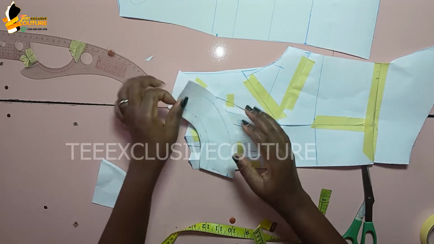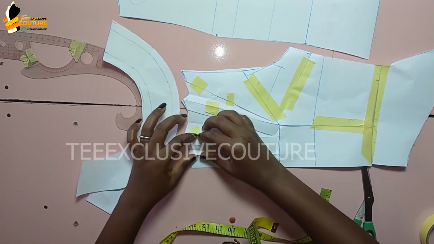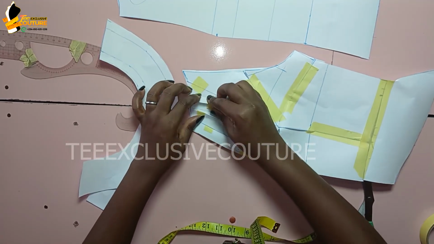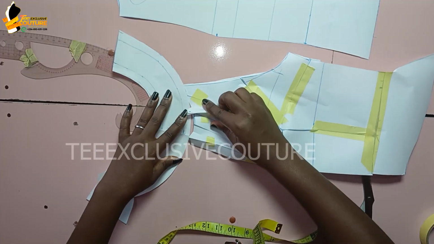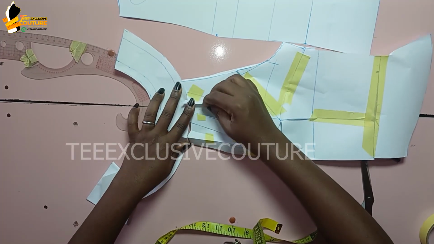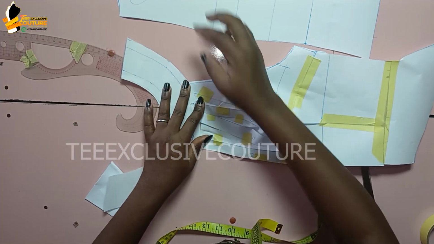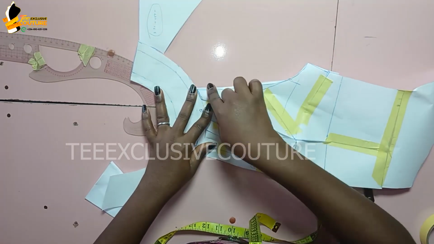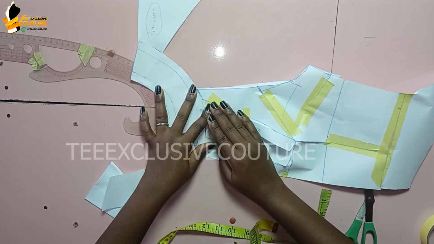So we have this now. When you want to fix it, you are going to pleat all of this to be able to get the width of this collar. See, the front is just going to come around here like this, and the back will be here. So this is the space that's going to be in between like this.